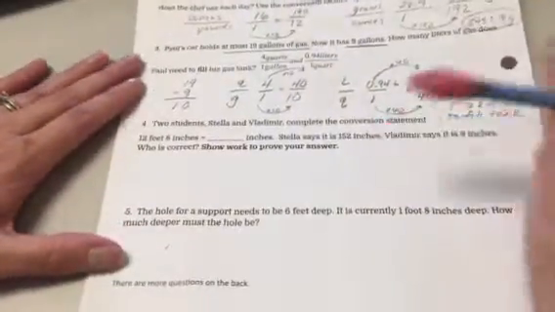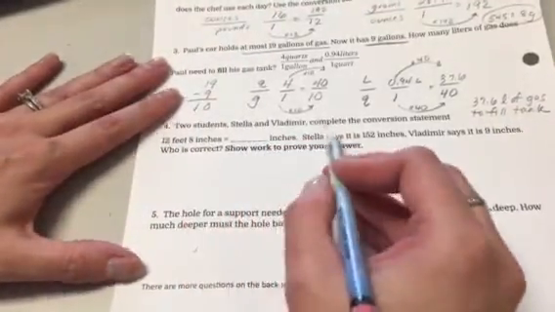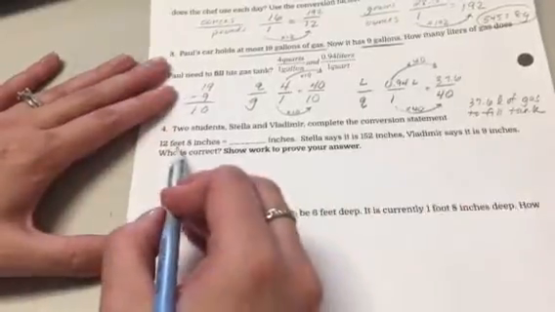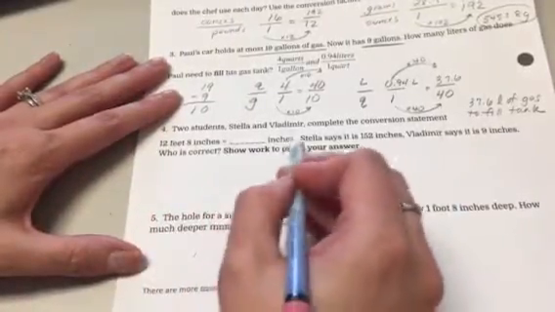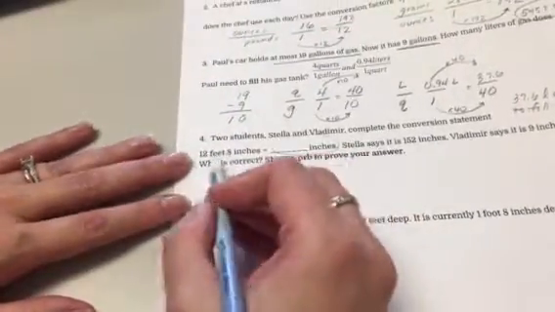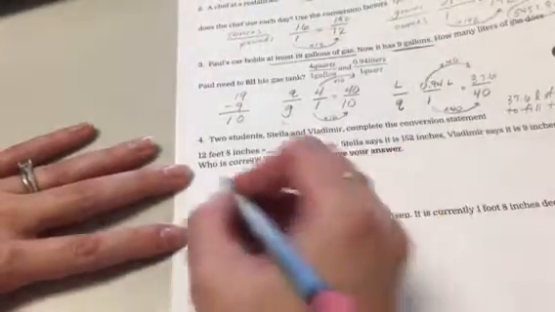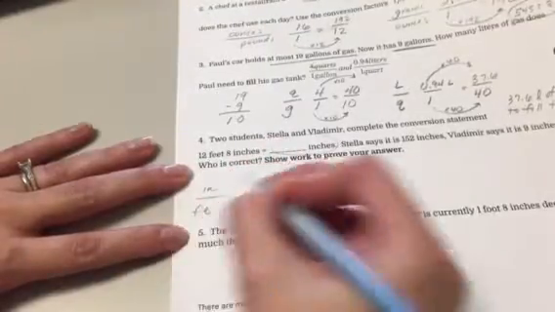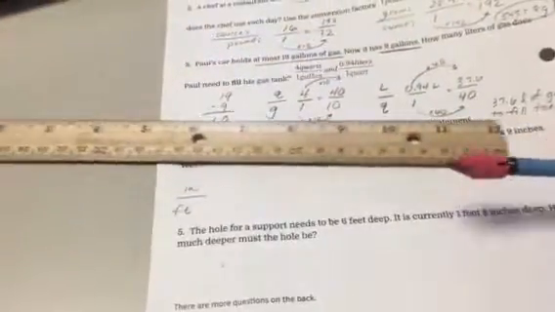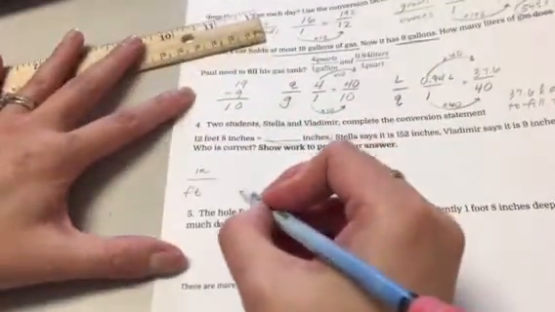All right, I'm going to get you started on these next couple and have you guys finish. Two students, Stella and Vladimir, complete the conversion statement. 12 feet 8 inches is equal to how many total inches? In order to figure that out, we need to change feet to inches. So you have to know that conversion factor of inches to feet. If you look at a ruler, this one ruler is a foot, and it's also 12 inches. So 1 foot is 12 inches.